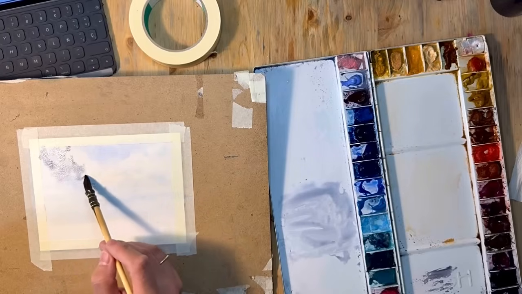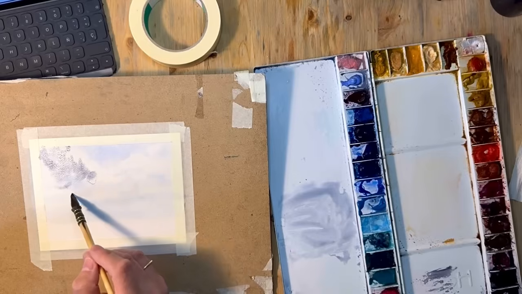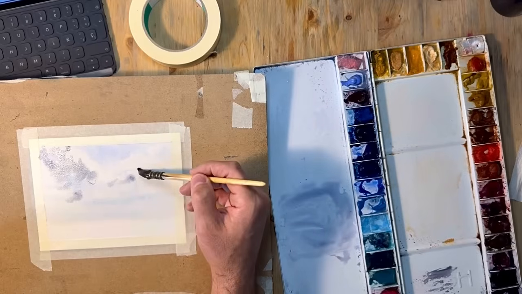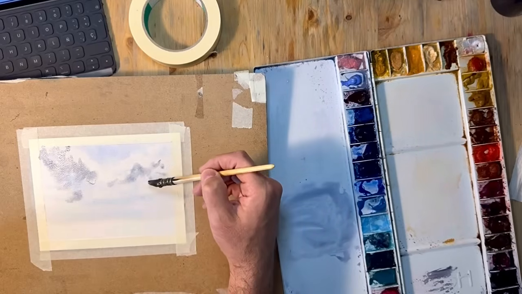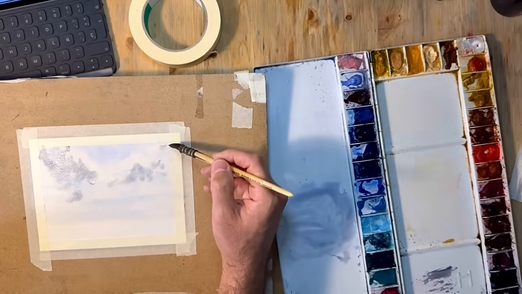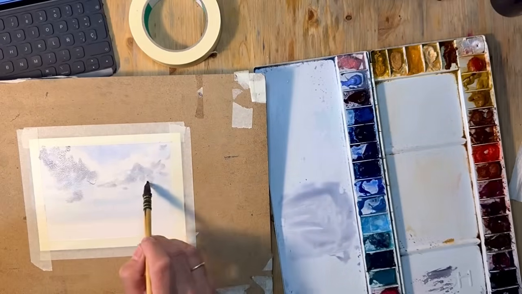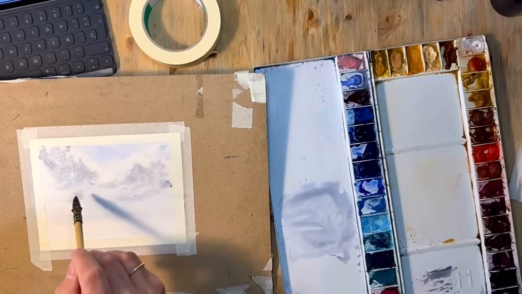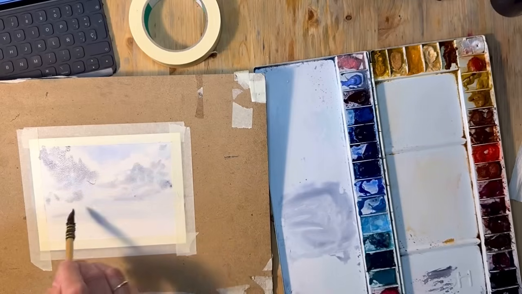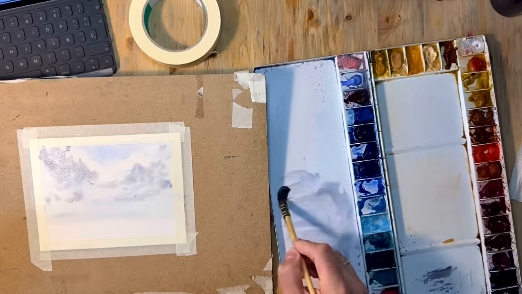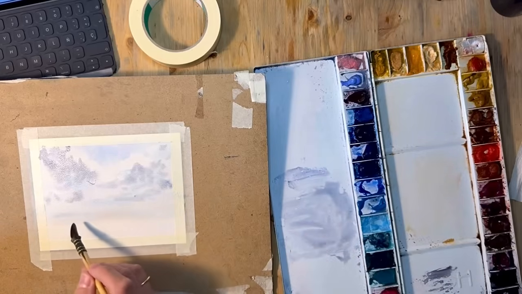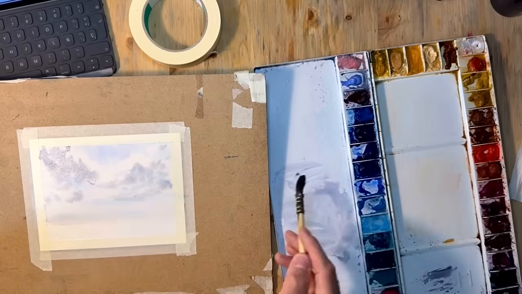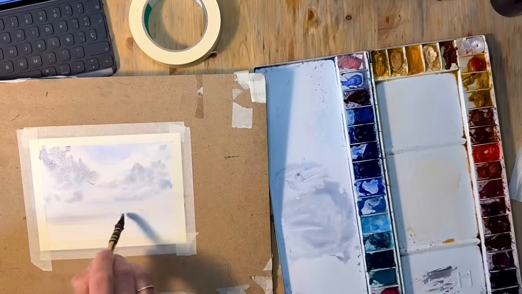The paper is still wet, and I'm using kind of a wet mix, but not so, let's say, watery. So there's water in the brush, but I have a paper tissue in the other hand, and I dried it up a little bit before touching the paper. I don't want too much water, because if I do that, it's gonna open too much when I go to the paper, and I don't need that. I need the clouds to more or less stay in place. I want them to open a bit, but I don't want them to bleed so much that you lose the shape of the shadows.